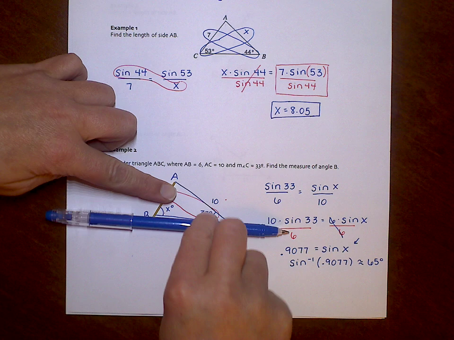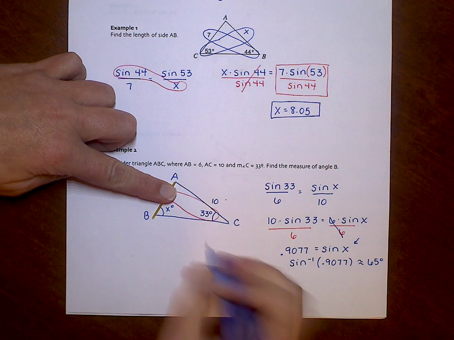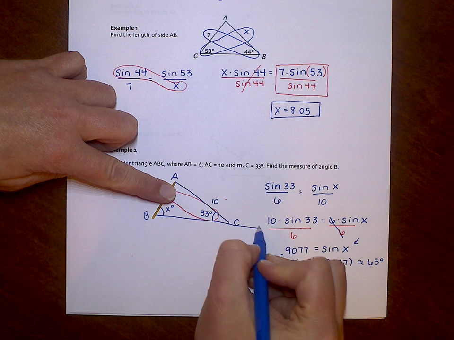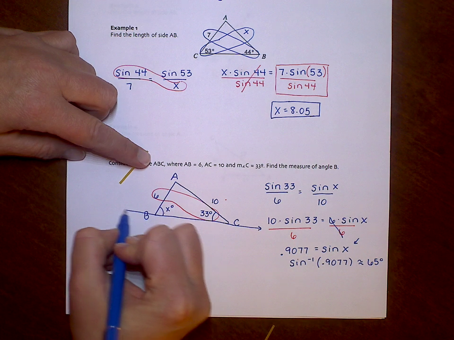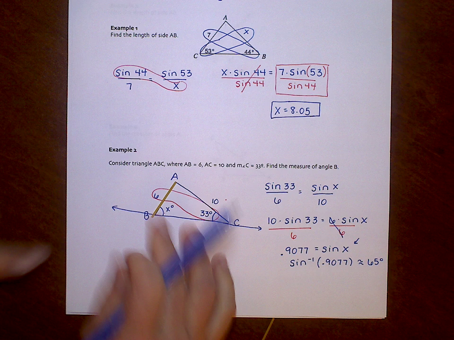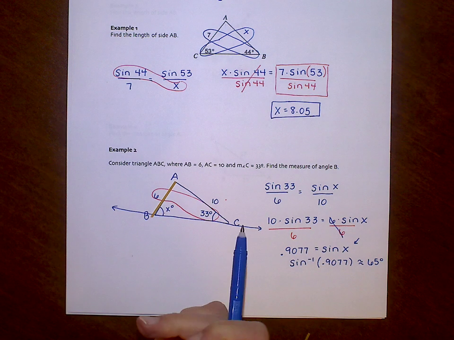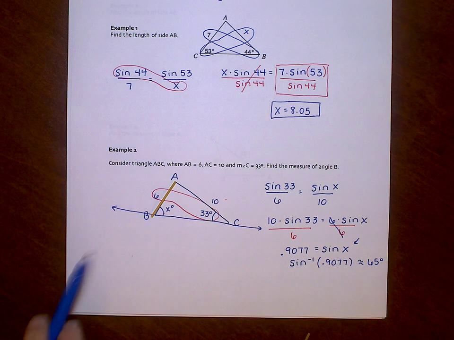So it's not like this side can swing out down here or anything like that. It's got to stay along this straight line. But remember, this line is infinite. This line could go on forever. Okay, so as long as this side length of 6 hits somewhere along that line, I can still make my triangle with the parameters I'm given.